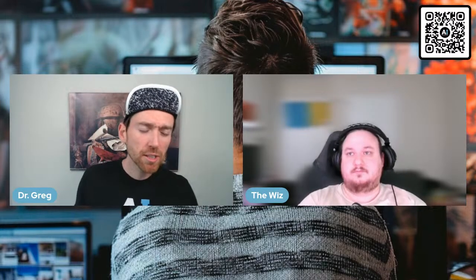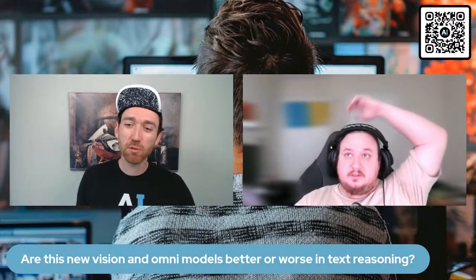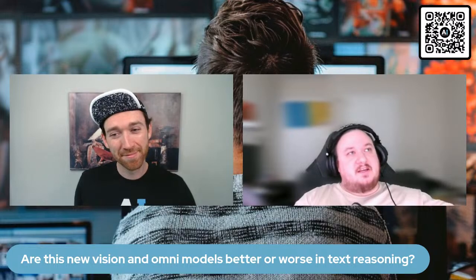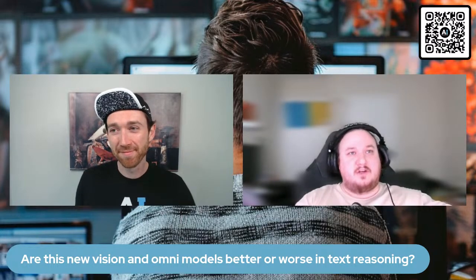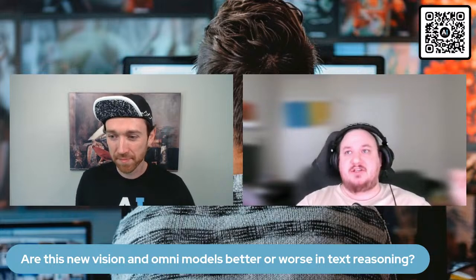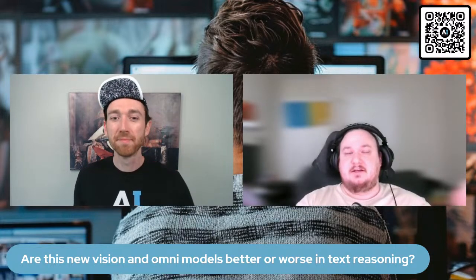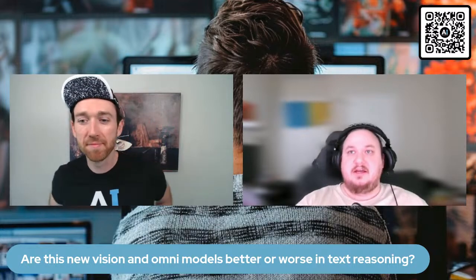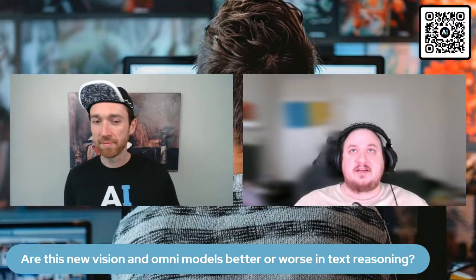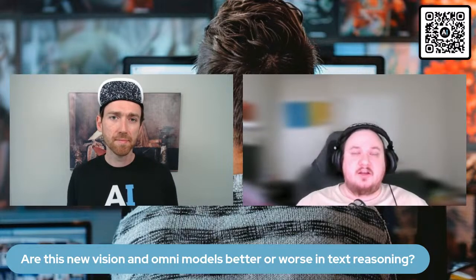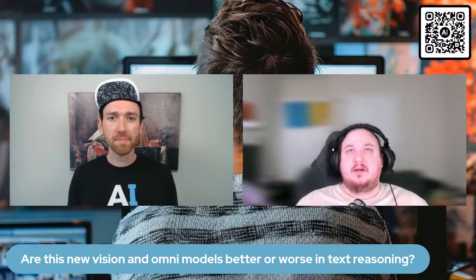Are these new Vision and Omni models better or worse in text reasoning? Great question. Remains to be seen. There are all kinds of opinions about this right now. We don't have benchmarks that suggest anything 100% concretely. What I will say is that LMSys numbers are usually something that you can look at as being good, and they're good.